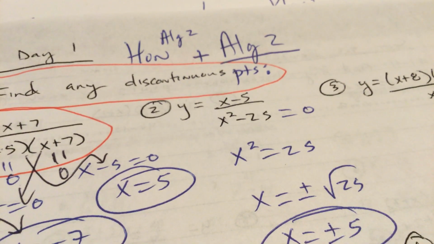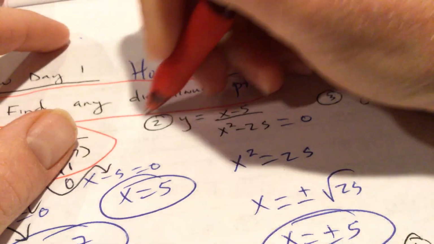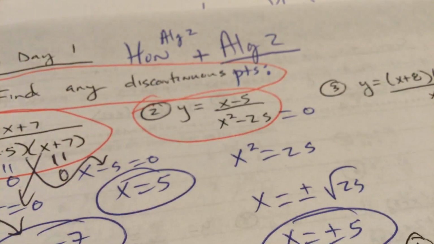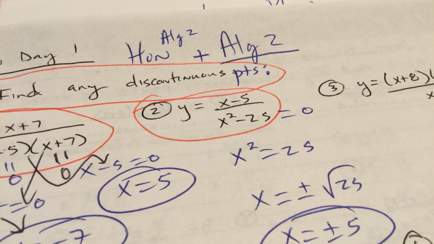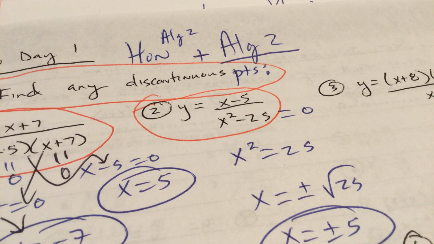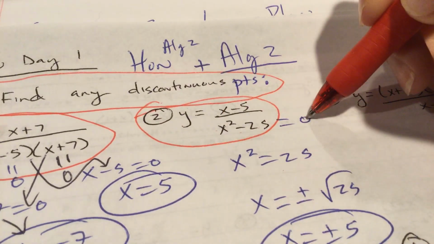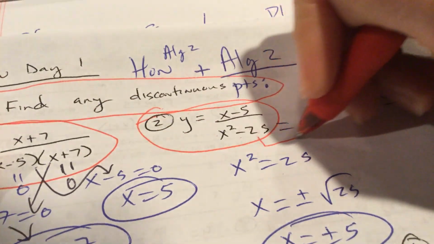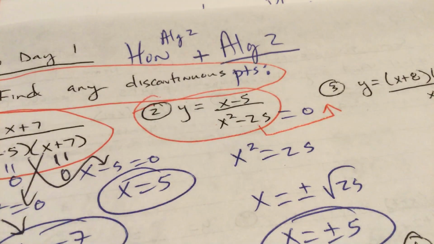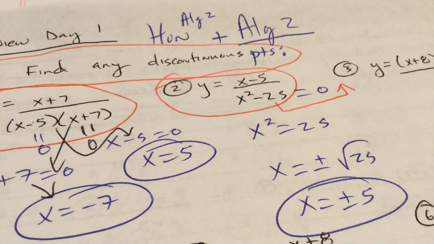Now, number 2, again, what I have circled there in red, write down y equals x minus 5 over x squared minus 25. Now, because I'm not asking you to name them as vertical asymptotes or holes, you don't really have to factor anything. You can simply set the denominator equal to 0. So if I set x squared minus 25 equal to 0, I can just move 25 over. So I get x squared equals 25.